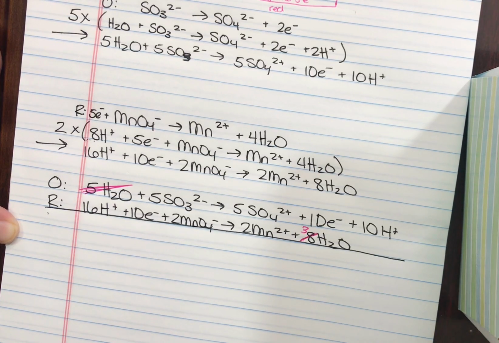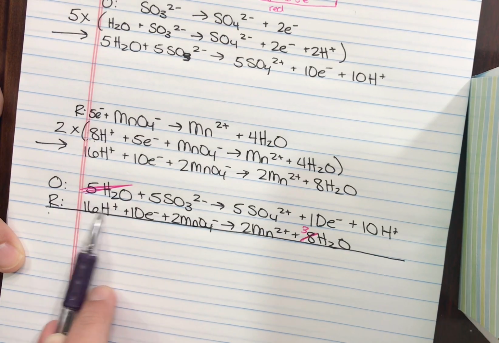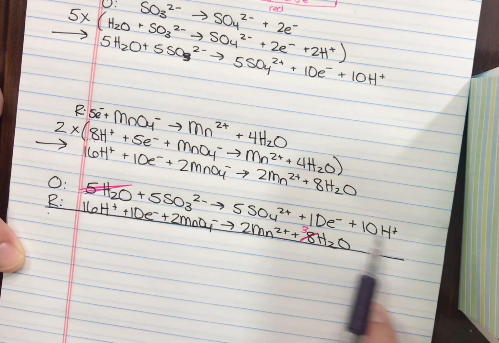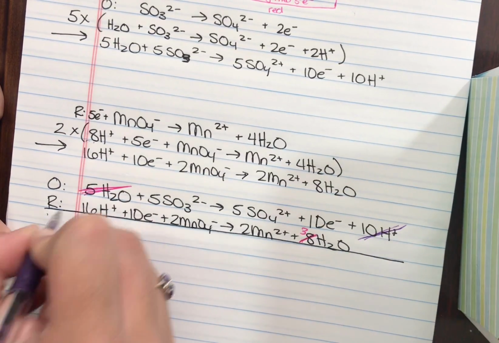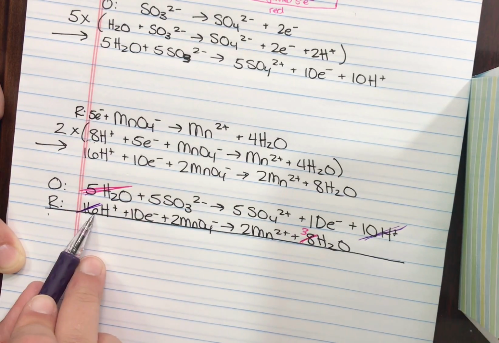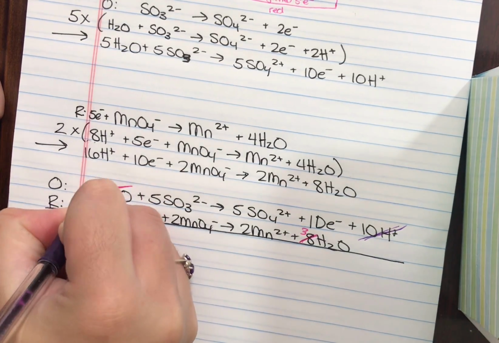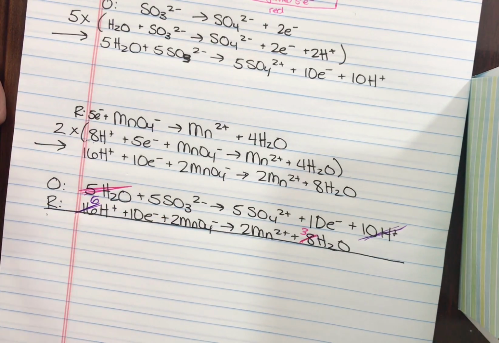What else can I cross out? Well, it looks like I have 16 hydrogens on the left, and I have 10 hydrogens on the right. So I can cross out 10 of those. So I'll cross out all 10 of these, and I can't cross out all of these hydrogens, but I can cross out 10 of them, right? So I'm left with 6. So I have 6 hydrogens left on the left.